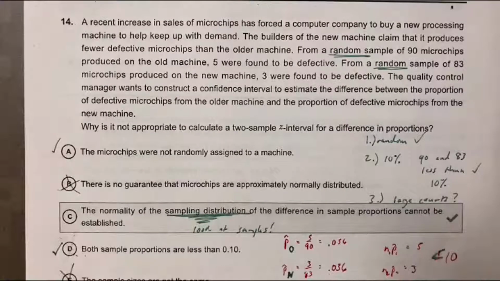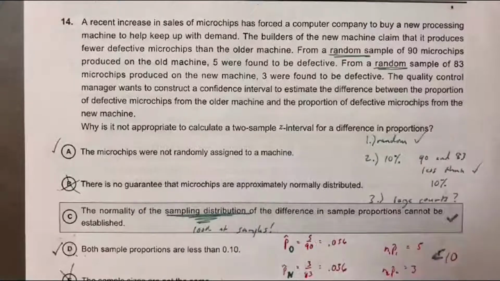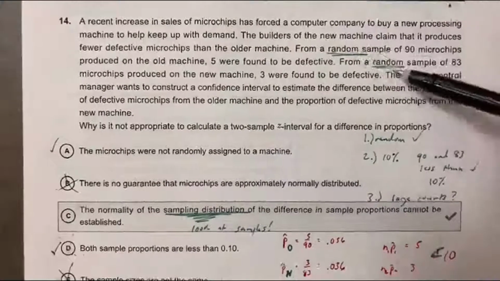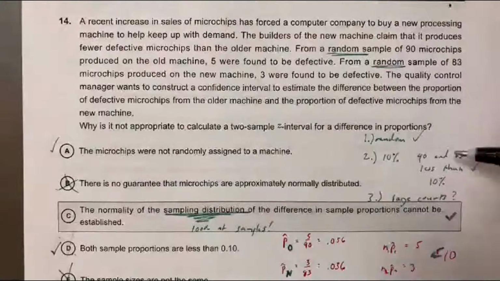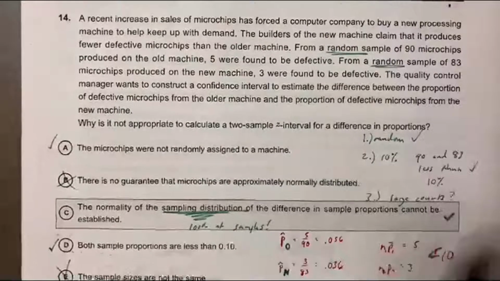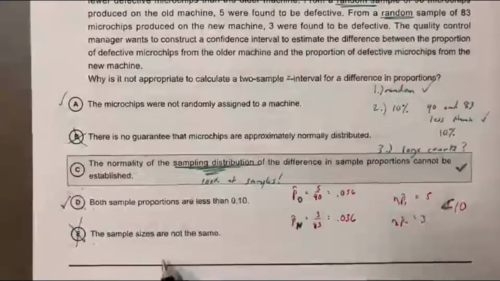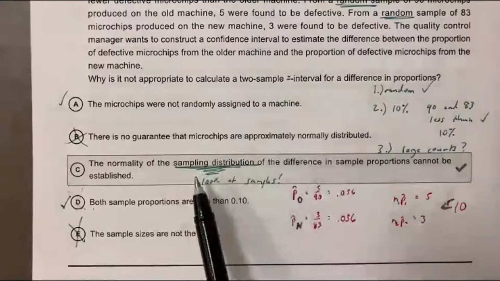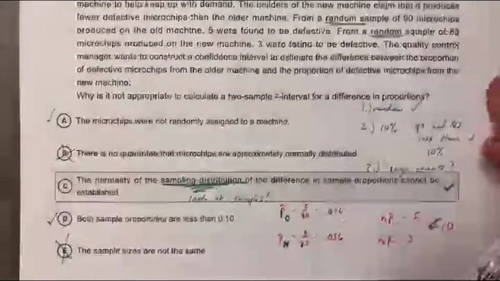same idea. Why is it not appropriate to use a 2 samples Z interval? It does say random there and there. I think we can go ahead and assume that 90 and 83 are less than 10%. So that's not the problem. D is not the problem. E doesn't matter. They don't need to be the same size. So really, we're looking at B and C as our answers for this.